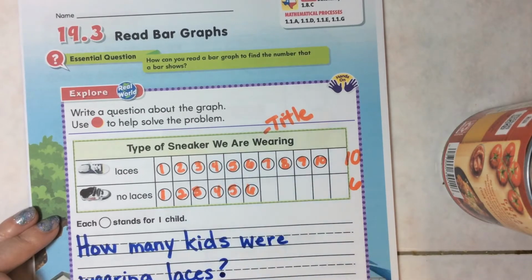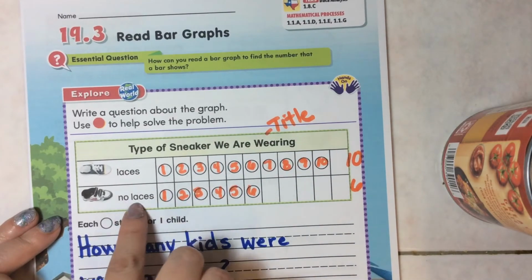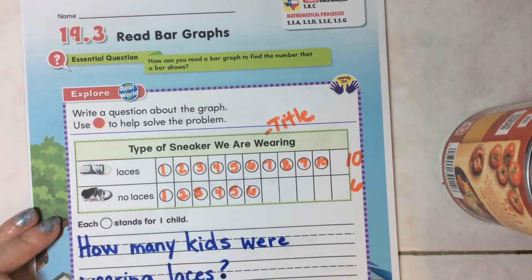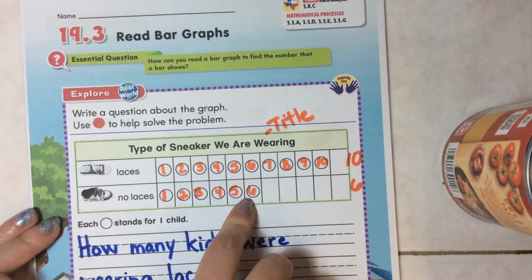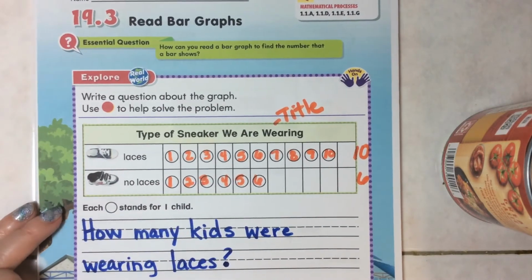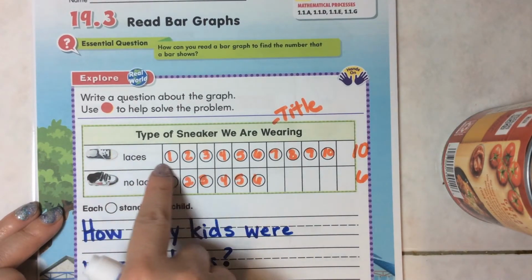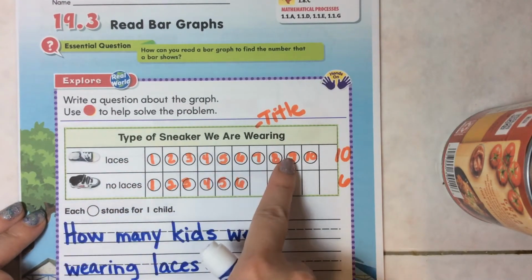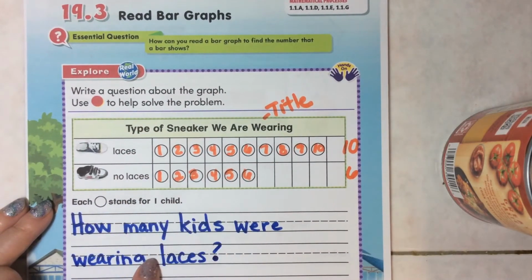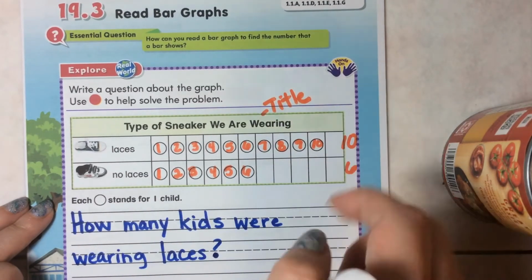Yeah, that's one question. You could ask how many kids were wearing no laces. We could ask how many more kids had laces than no laces. Okay, so there's lots of different questions. So this is one reason that we make graphs, is because it's easy to see information when you have it put in a graph form, and we can ask lots of questions and we can answer lots of questions using graphs. All right, so how many kids were wearing laces? Our answer is 10.